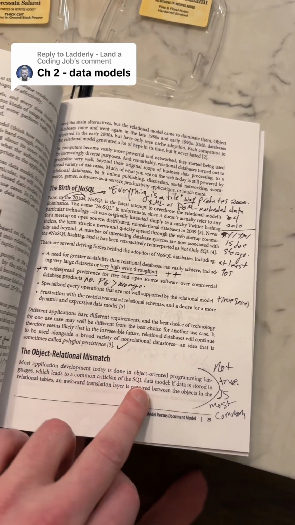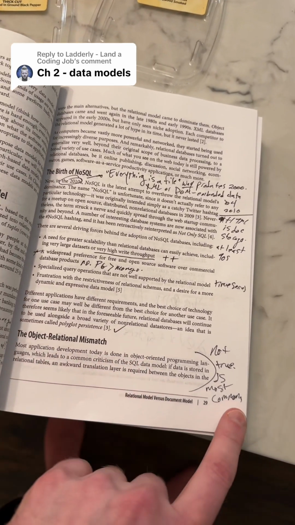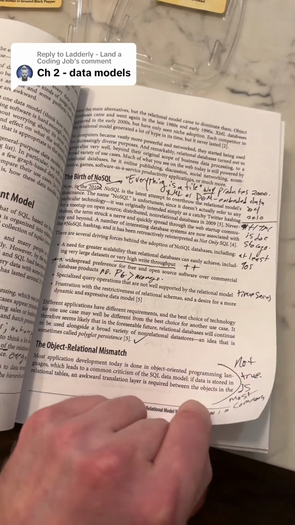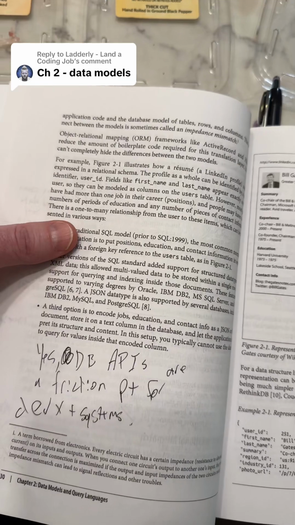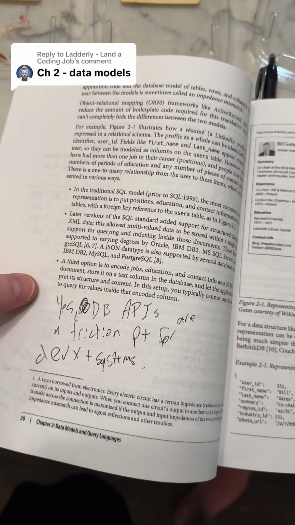OOP is the most popular app development language. I don't think that's true. I mean, I think it's JavaScript, which is not OOP. It doesn't feel like a really substantive point.